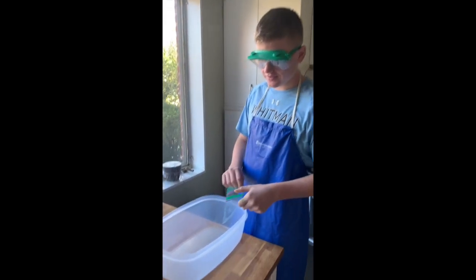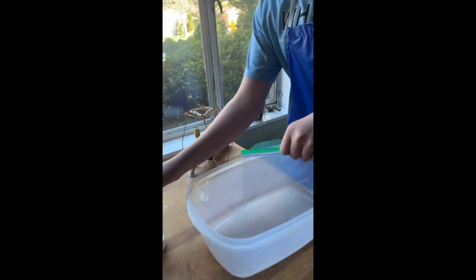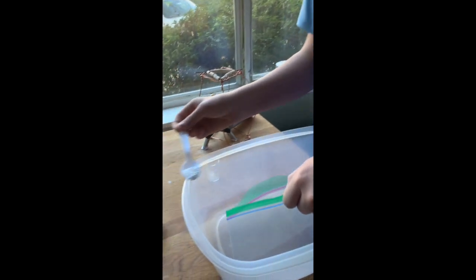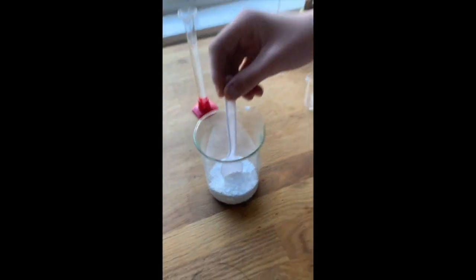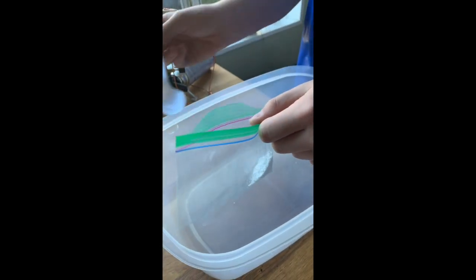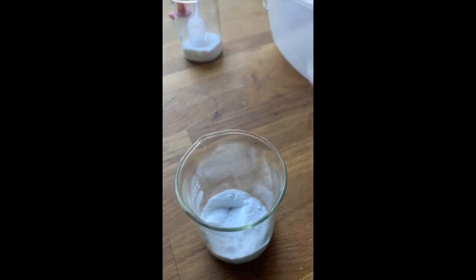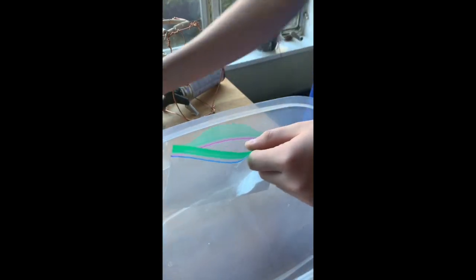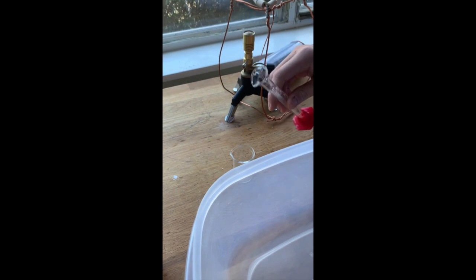Station 6. First, we add 2 scoops of calcium chloride. And then we add 1 scoop of sodium bicarbonate. We will pour our water into our beaker.